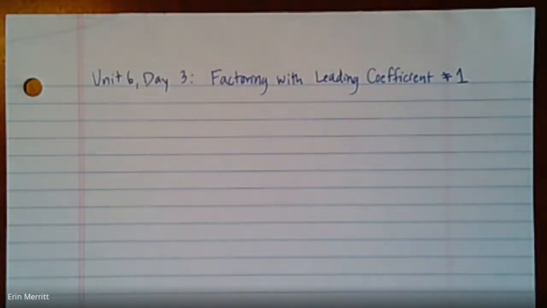Hello, Algebra 2 students. It is day 3 of our quadratics unit, and we are going to be talking about more factoring, this time specifically. When we say the leading coefficient isn't equal to 1, that means the leading coefficient is like 2 or 3 or whatever. So 2x squared, 3x squared, you get the deal.